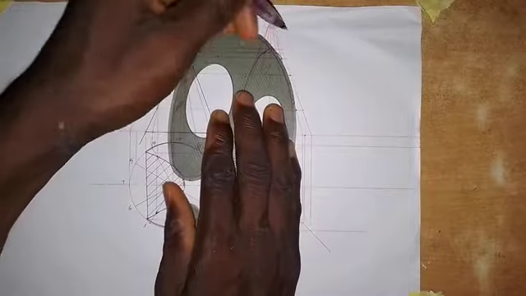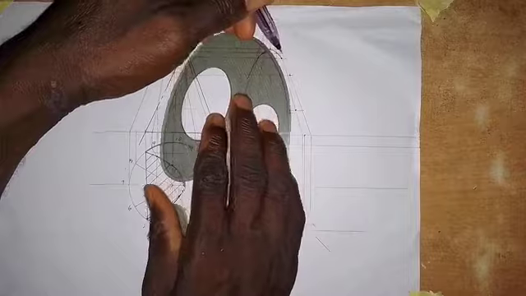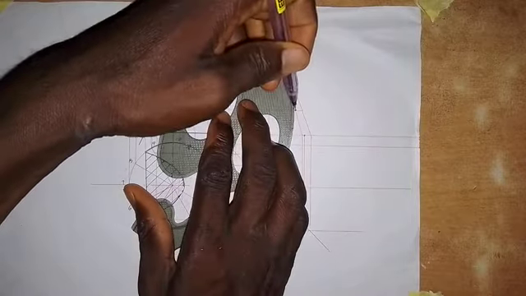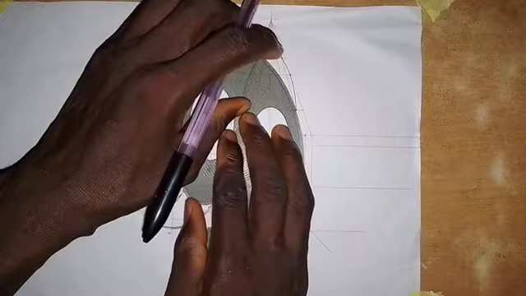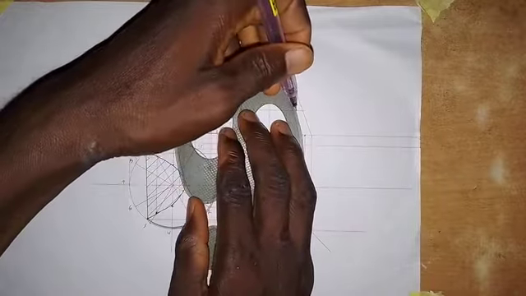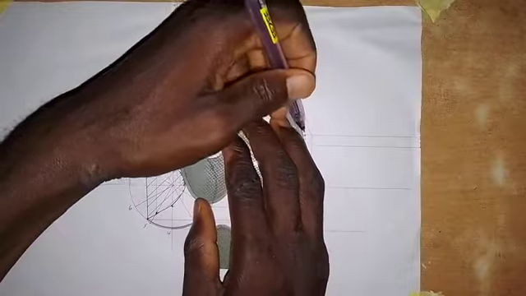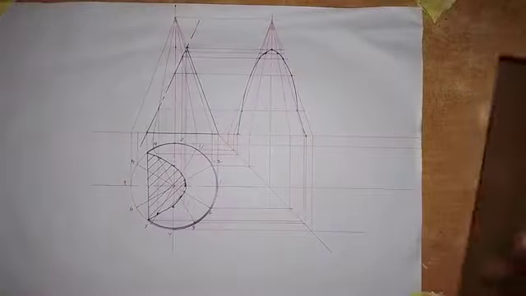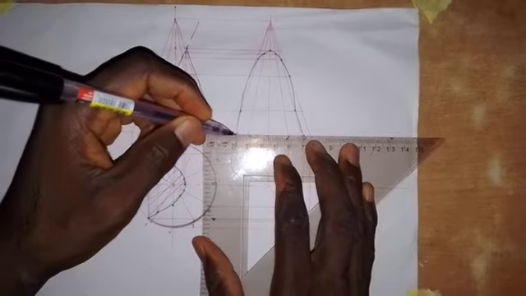We join this together. Okay, so we are going to hatch this surface.